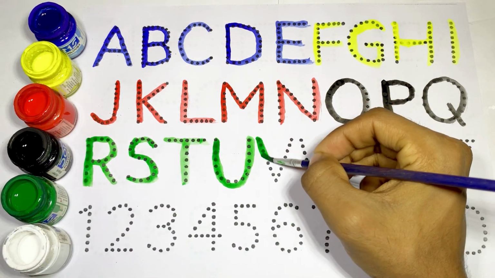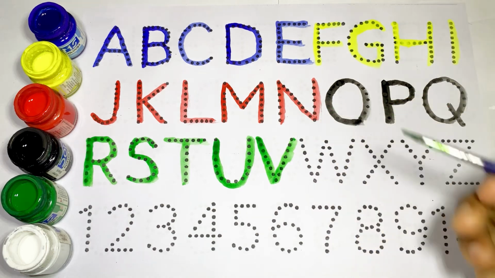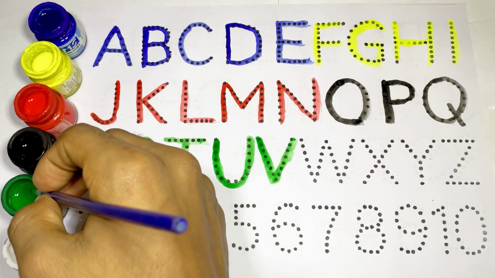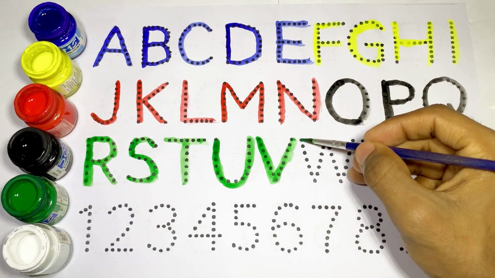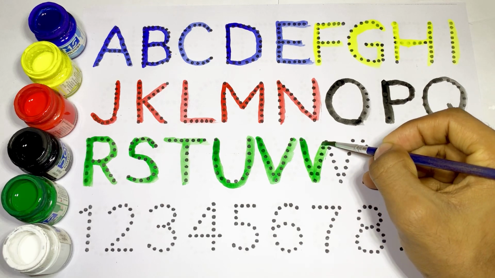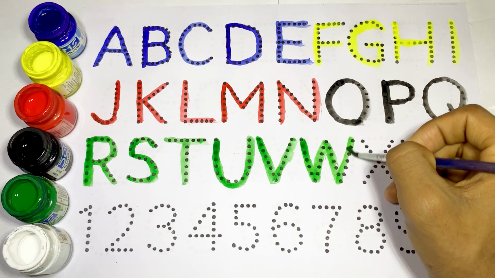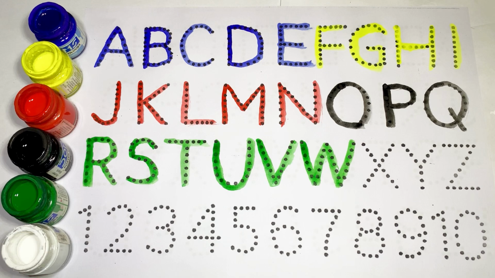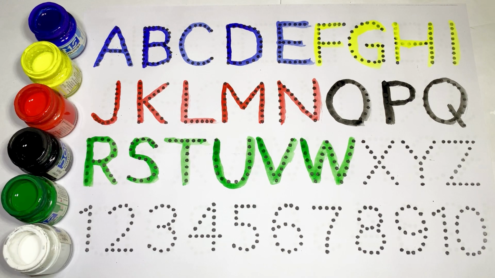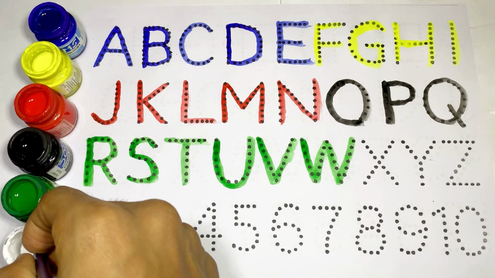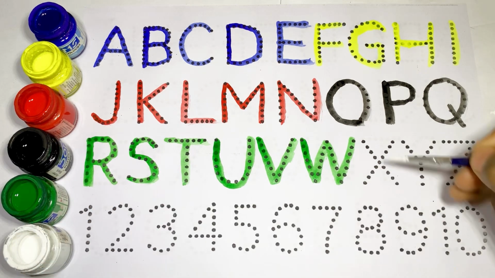V. V for van, V for vanilla. Kids again use green color and draw W. W for wallet, W for watch. Kids, now draw X. X for X-ray, X for xylophone. And use white color.